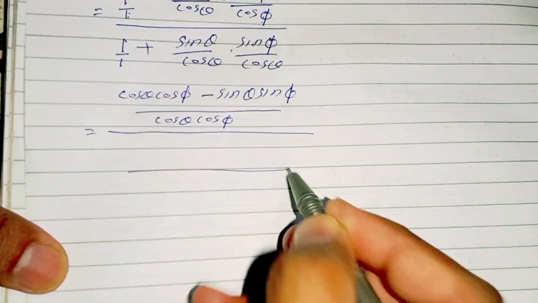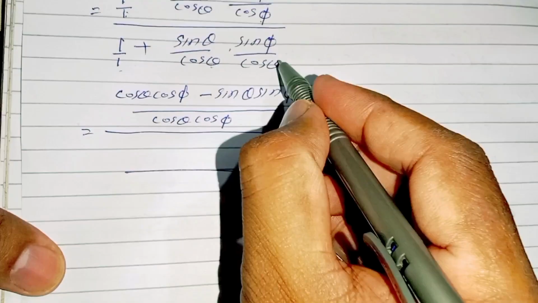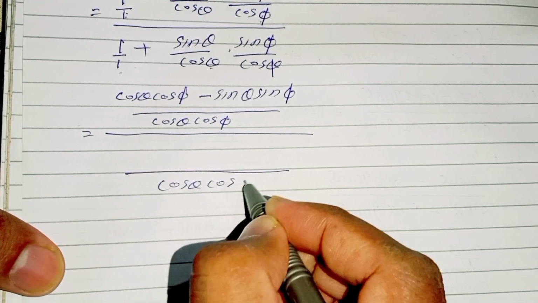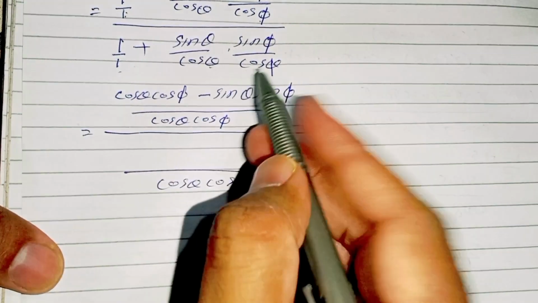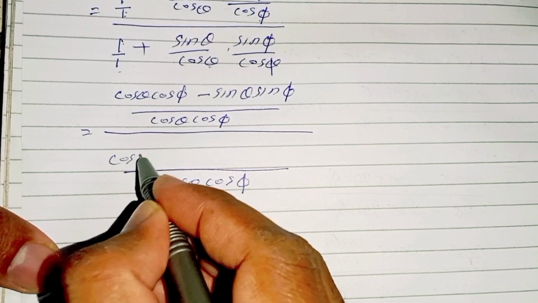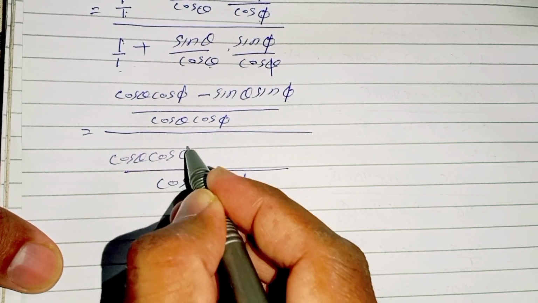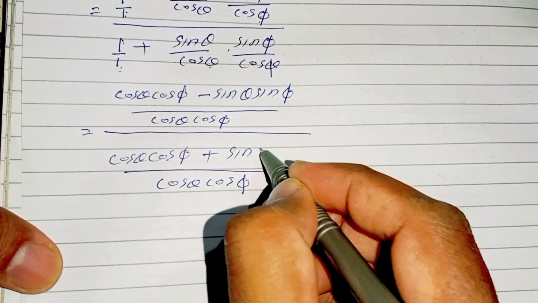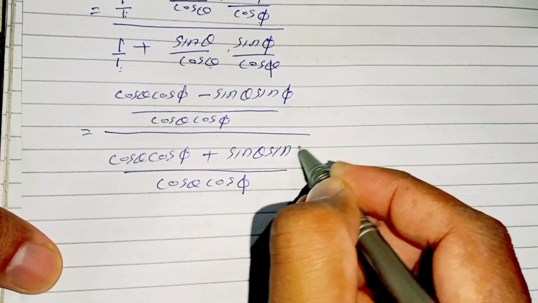Now in the denominator, LCM of 1 and cos theta cos phi is also cos theta cos phi. So we have cos theta cos phi multiplied by 1, cos theta cos phi, plus 1 multiplied by sin theta sin phi, we have sin theta sin phi.